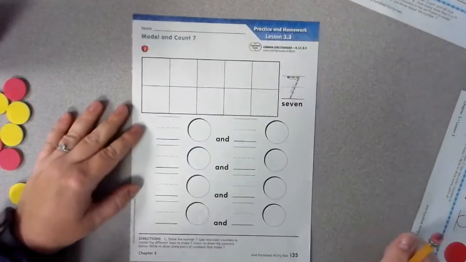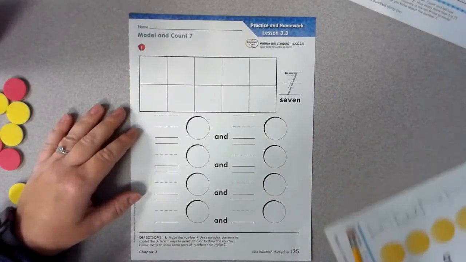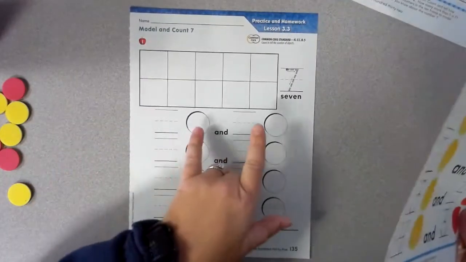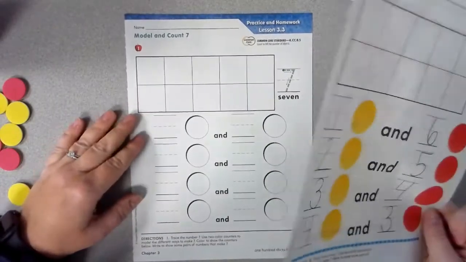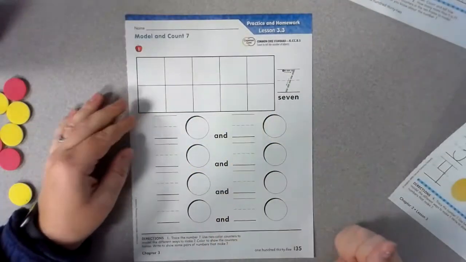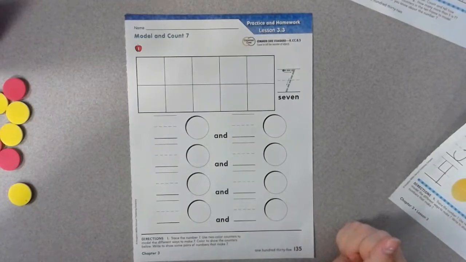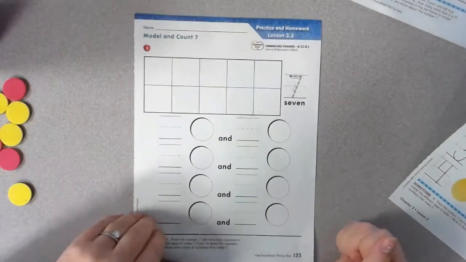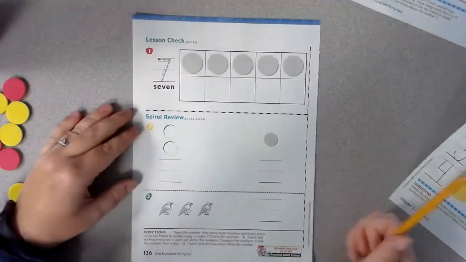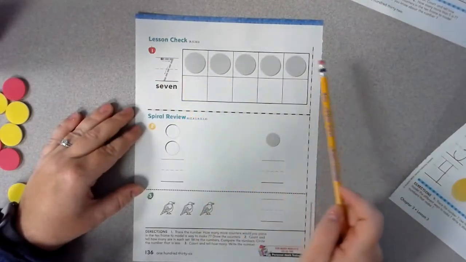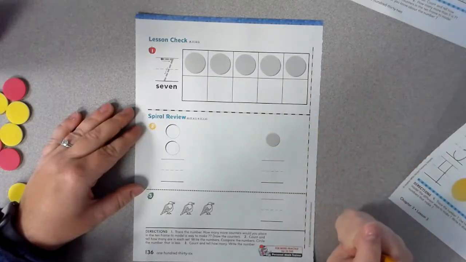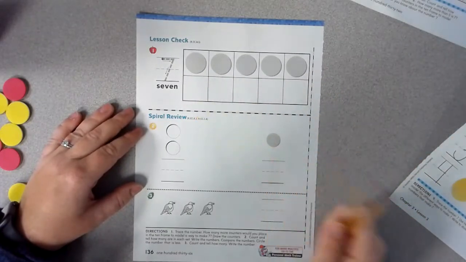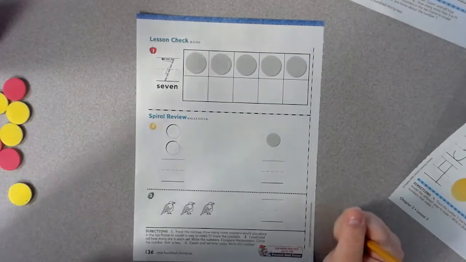This is our practice and homework. It's very similar to what we just did, but here you're going to have to color in the yellow or the red, okay? So go ahead and use your counters to make 7. On the next side, trace the number and show how many more counters you would place in this 10 frame to model a way to make 7. So show us one way and color those counters.